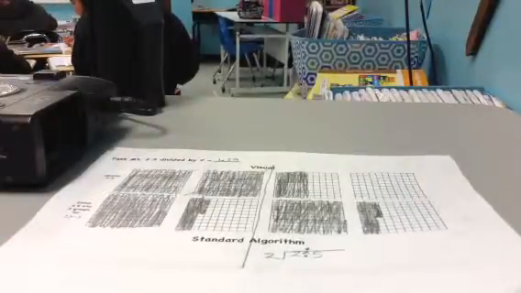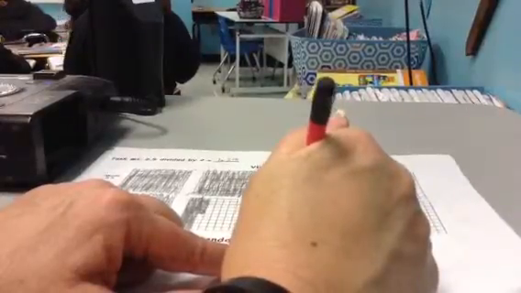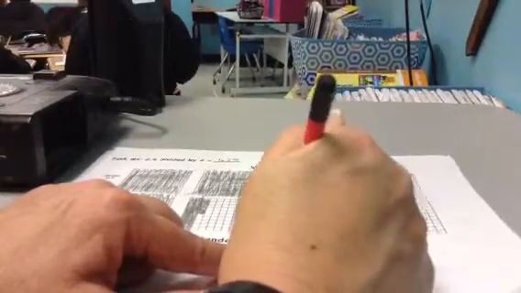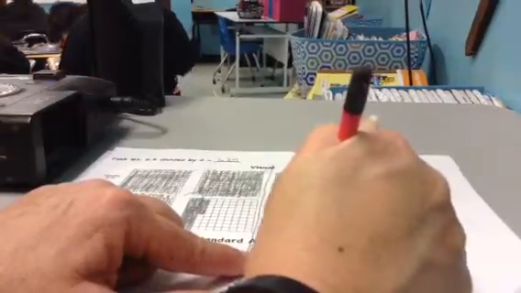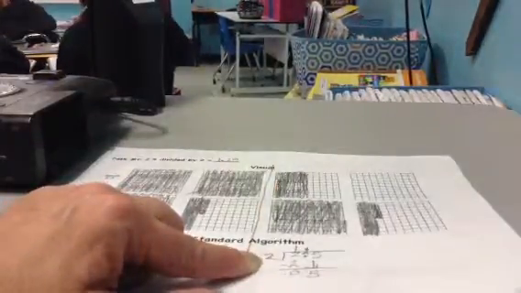So now we're just pretending that we have 25 divided by 2. How many times does 2 go into 2? 1. 1, good. 2 times 1 is 2, good. Subtract that and bring down the 5.